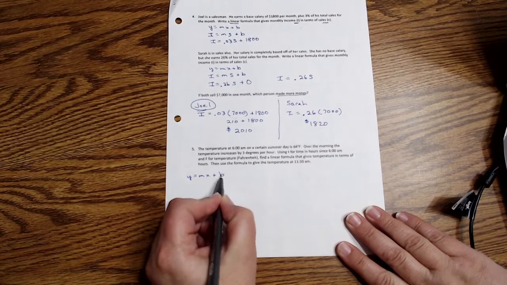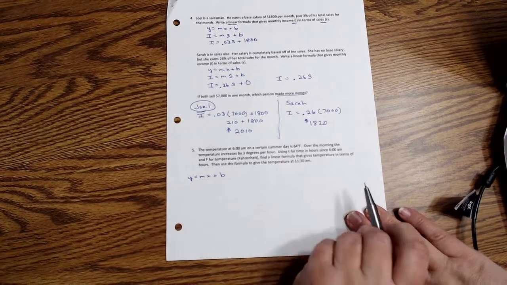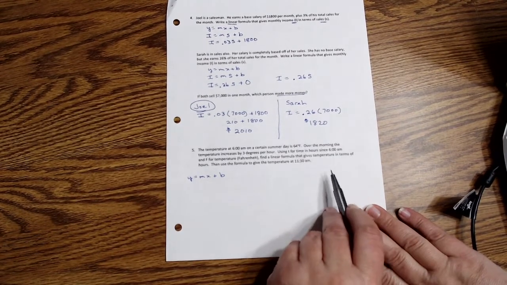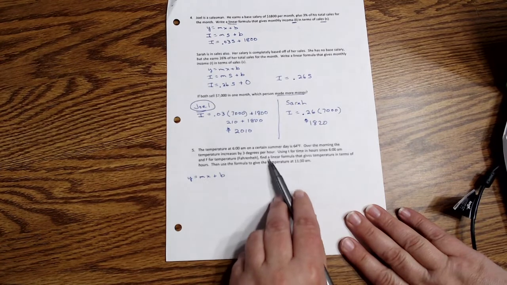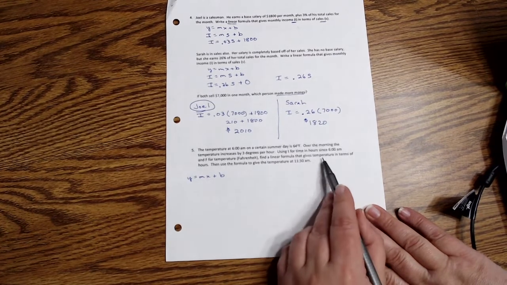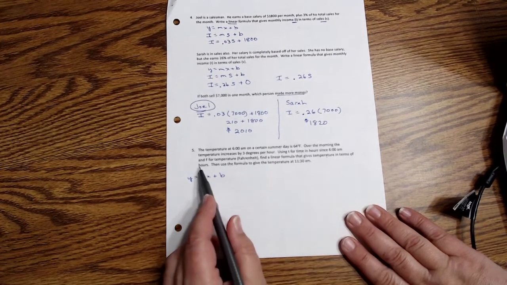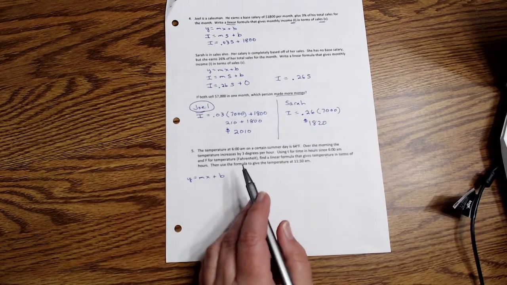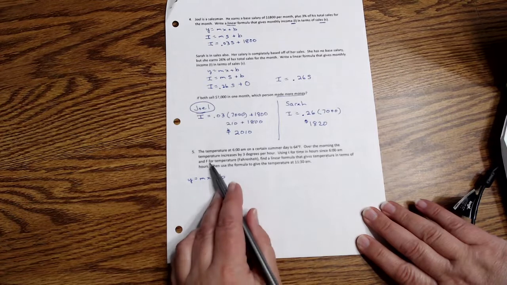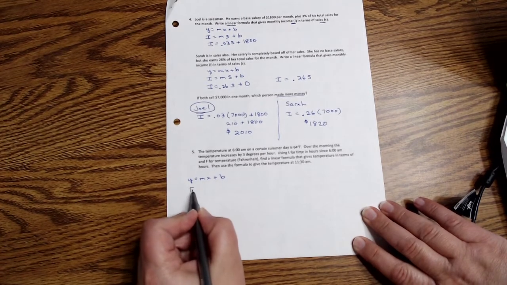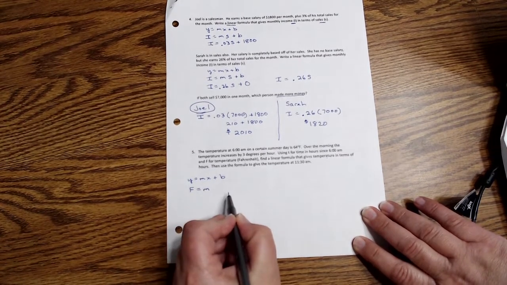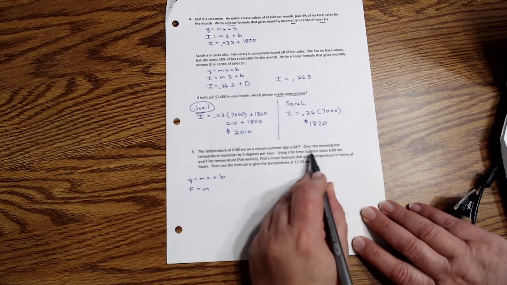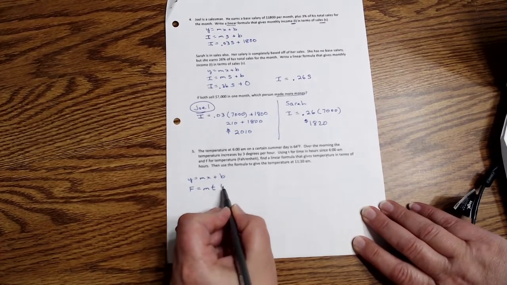And the first thing we need to do is change it to the variables that they prefer. Find a linear formula that gives temperature in terms of hours. But they used what for temperature? They want us to use F for Fahrenheit, and T for time.